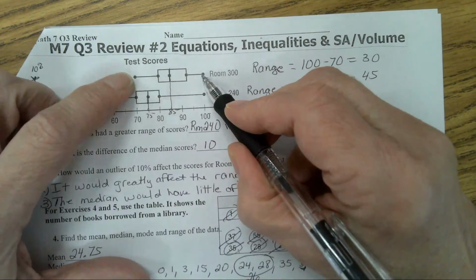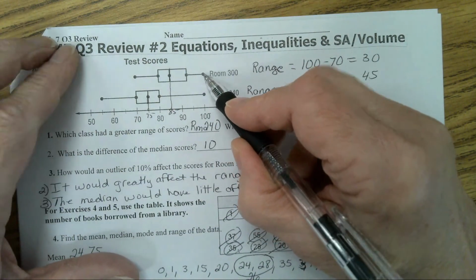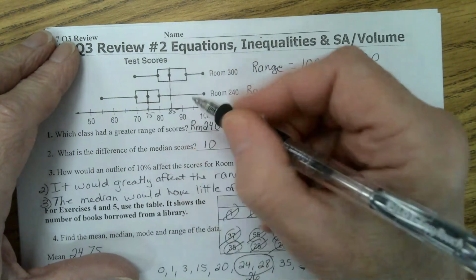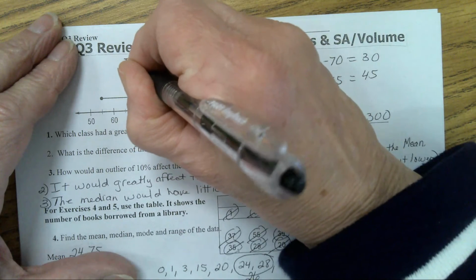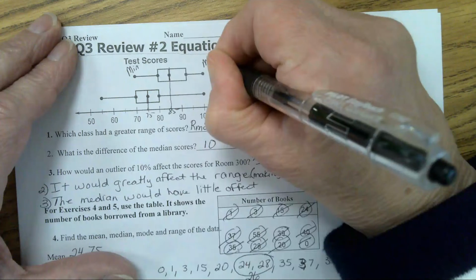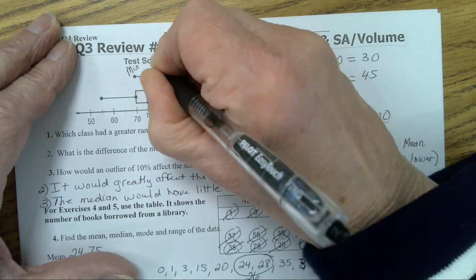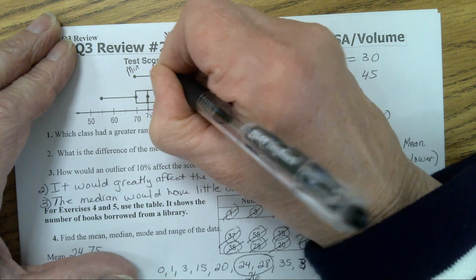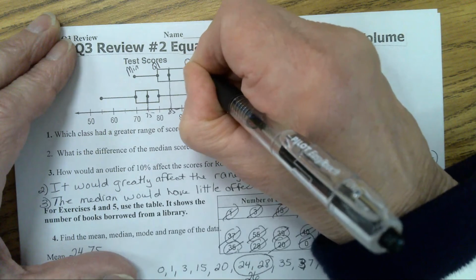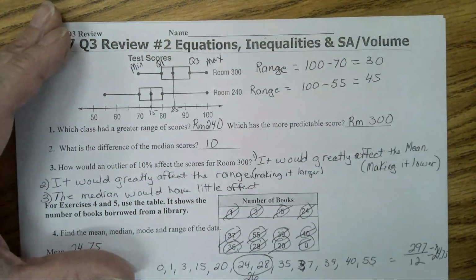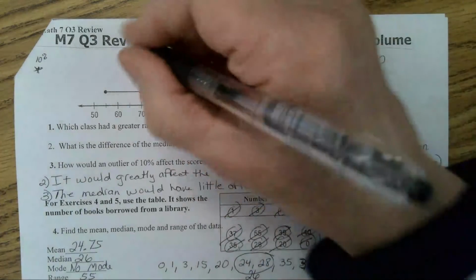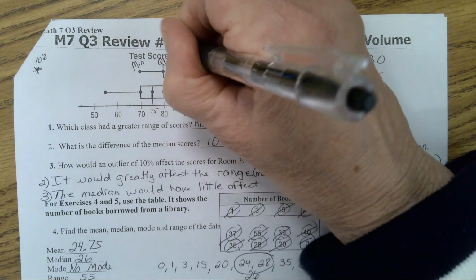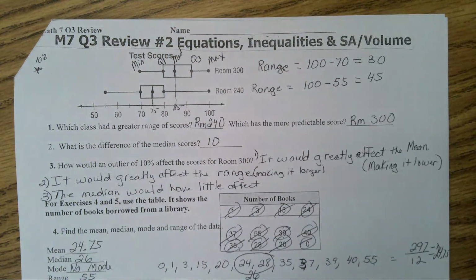This would give you your range. This is your maximum, that's your minimum. So let's put minimum, max, just so you know what the pieces are. This is your Q1, this is Q3, all right, and this is your median. Median is known as your Q2, but median is the same thing as a Q2.